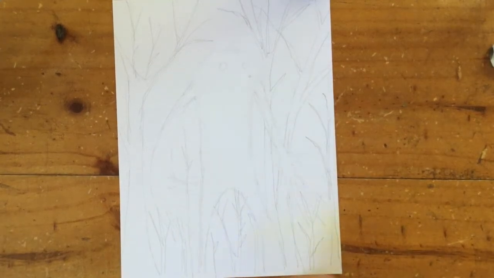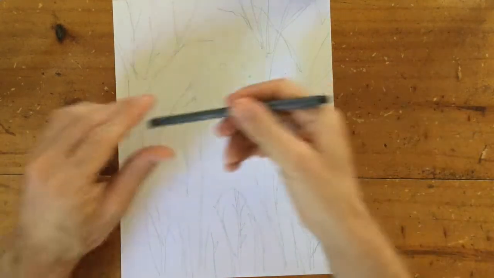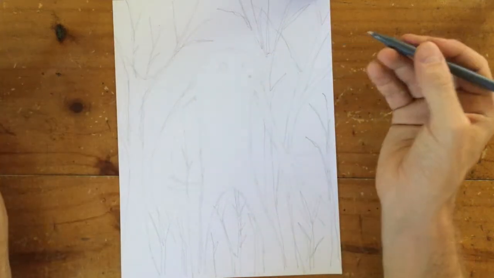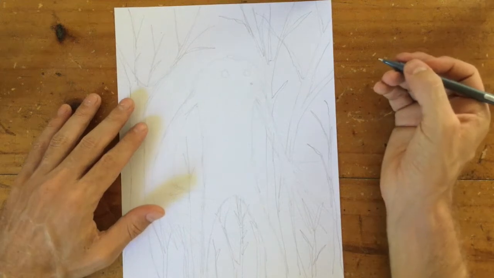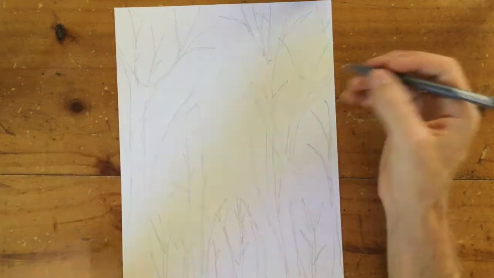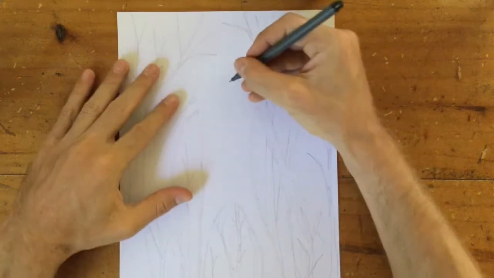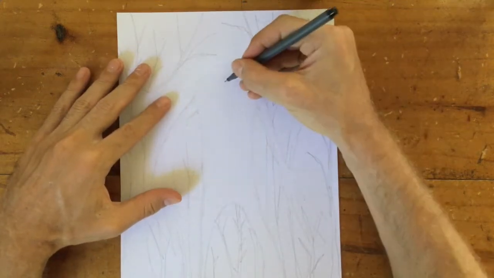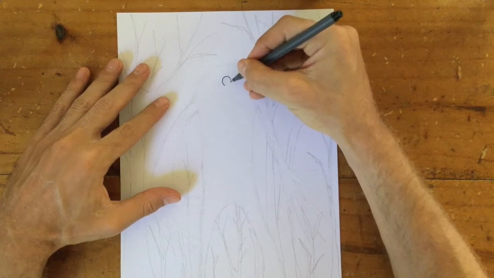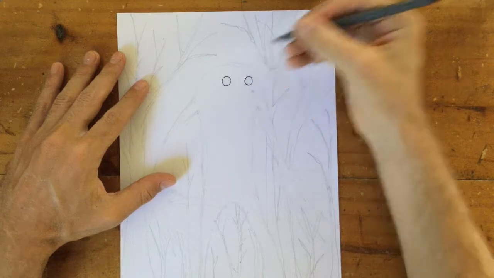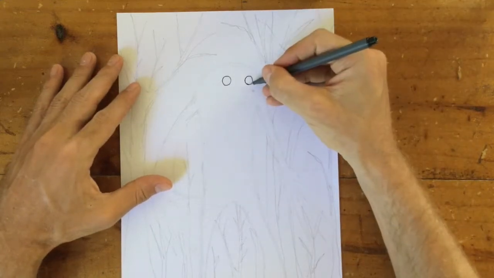So when we finish with the pencil, let's move to a thin black marker, and we're going to start the texture layer. Let's begin right here on the monster's head, and I'm going to start by placing two careful circles around the eyes, because it's really important that those eyes stand out and they don't have any texture.